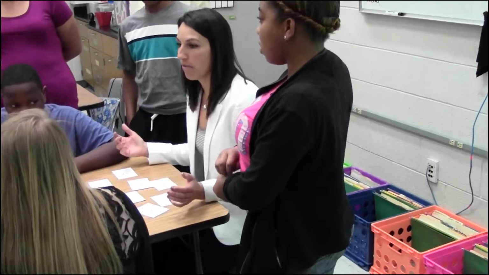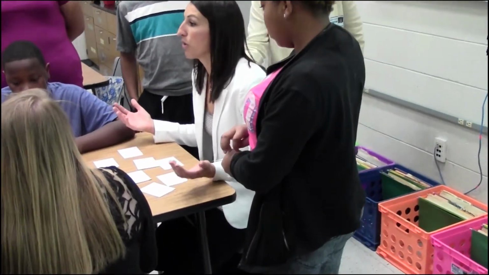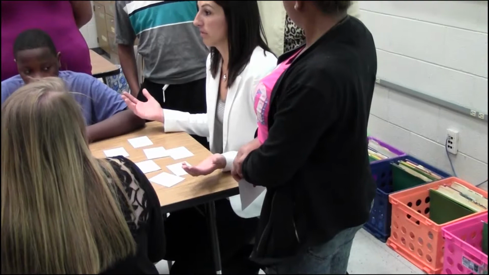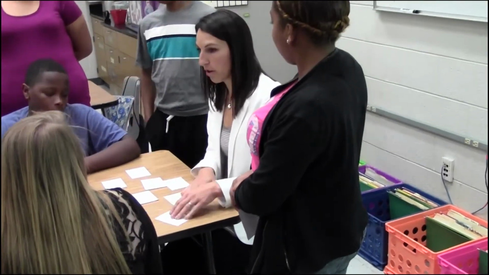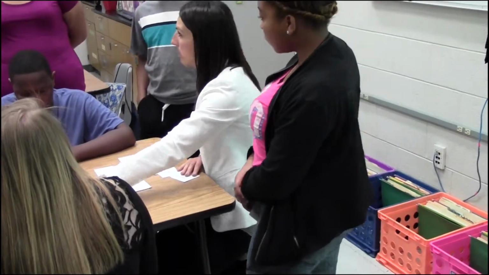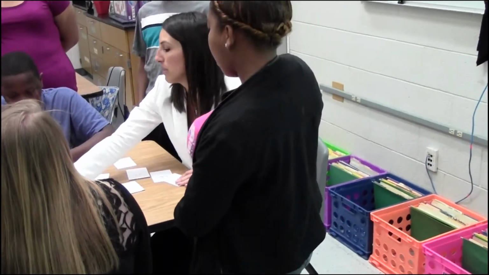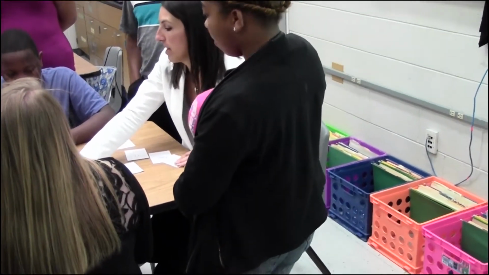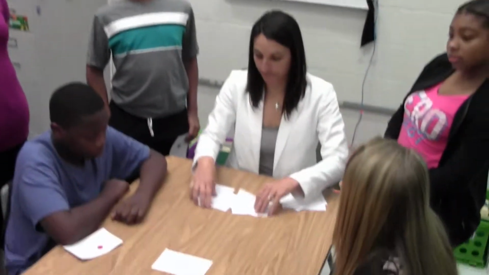We talked about the inverse. What would be the inverse, the opposite? So here we have multiplication, so we need to divide. We're going to look for the card that shows us the opposite. If we multiply by 3, Peyton, we have to divide to balance it out, or take the inverse to balance it out.